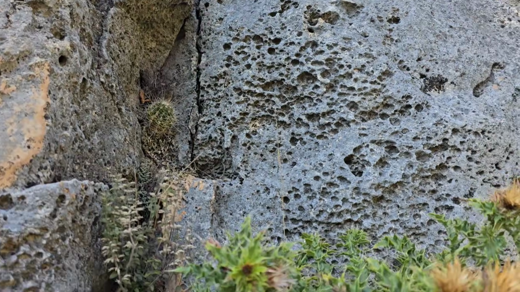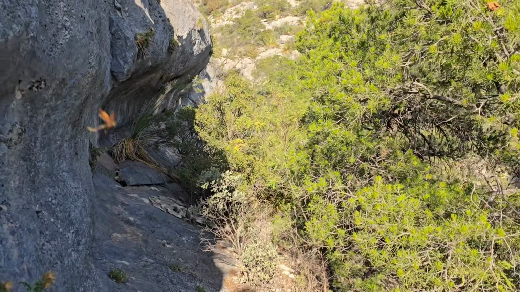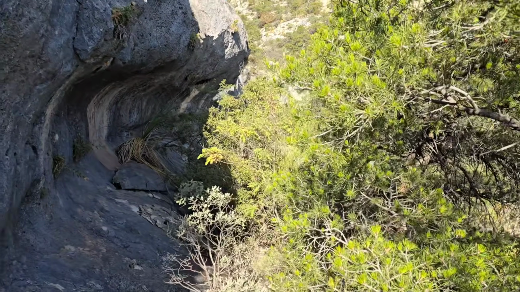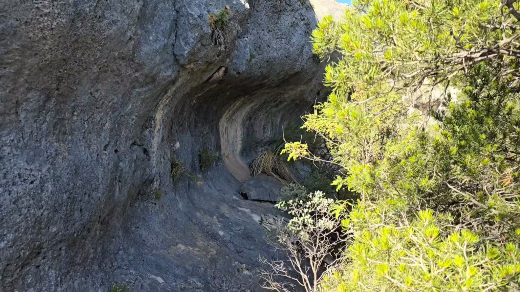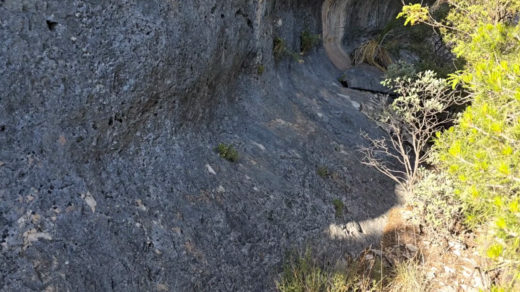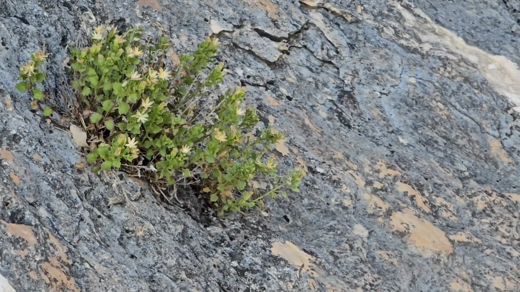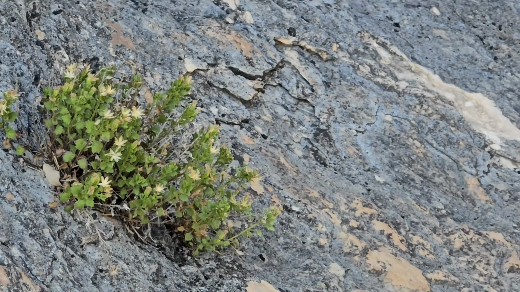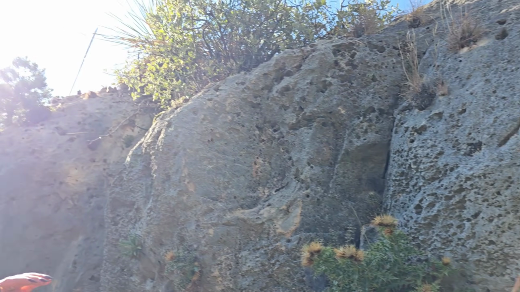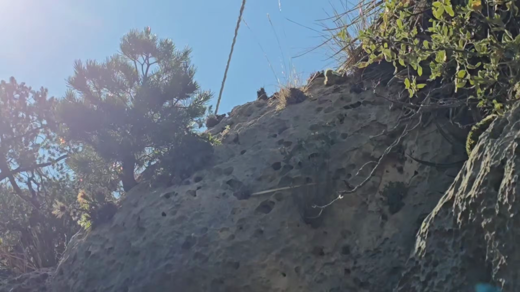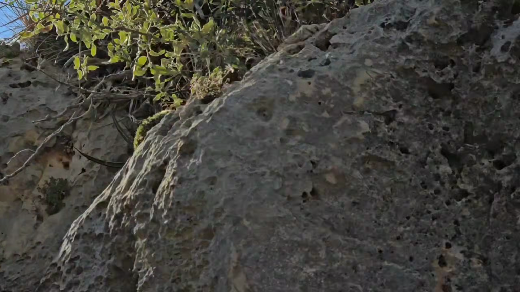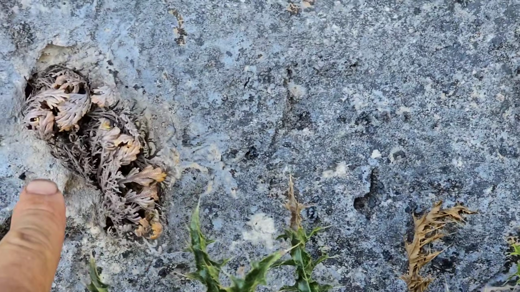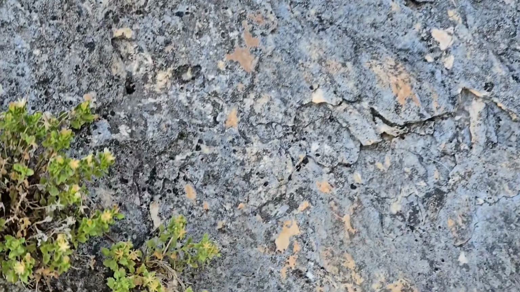Oh, a little cactus coming out the rock wall. Ooh, Perityle rupestris. Right there. The one with the white flowers though. Oh, look at it. See a little, look, you got a little bonsai pine up there. Little Selaginella hanging out. There's that white flowered Perityle.